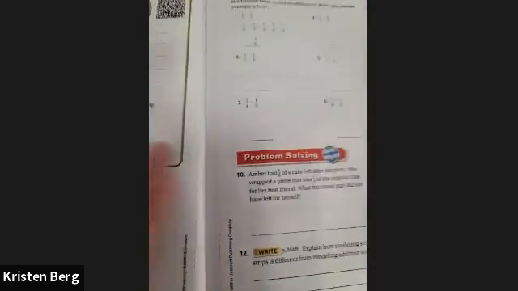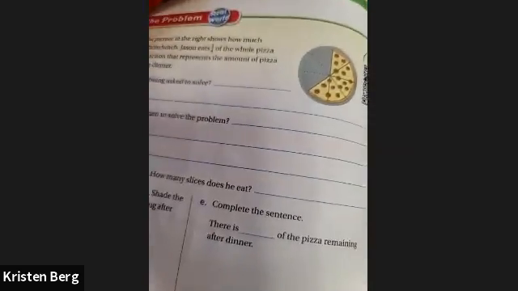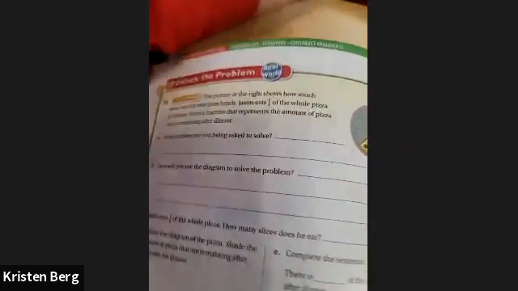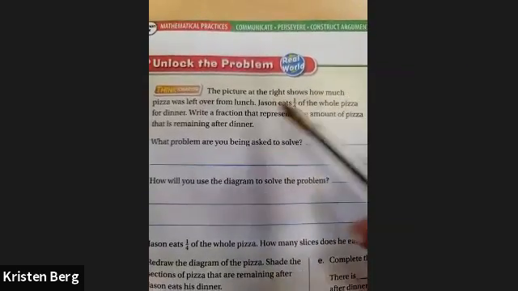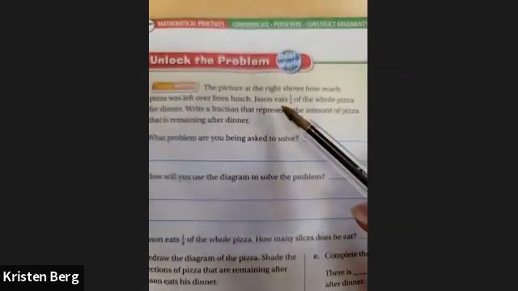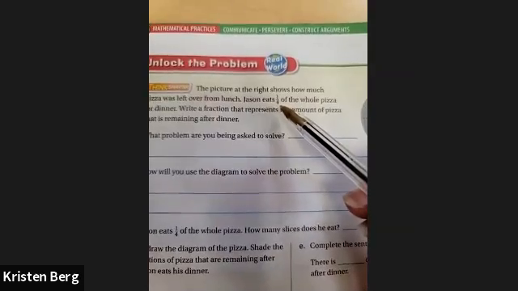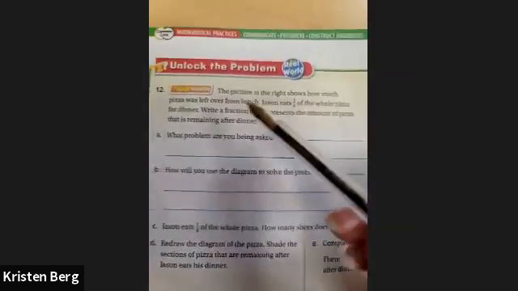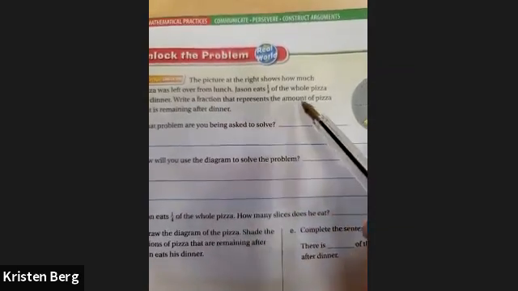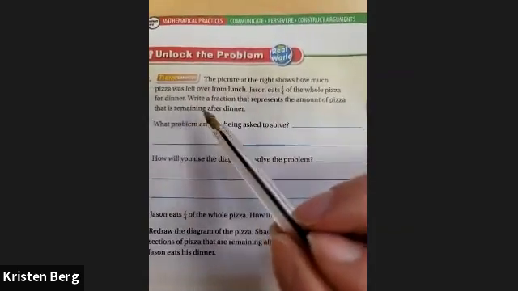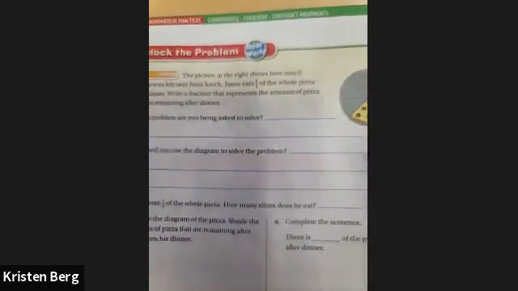All right, next. The next problem is this one. It says, the picture at the right shows how much pizza was left over from lunch. Jason eats 1/4 of the whole pizza for dinner. Write a fraction that represents the amount of pizza that is remaining after dinner.